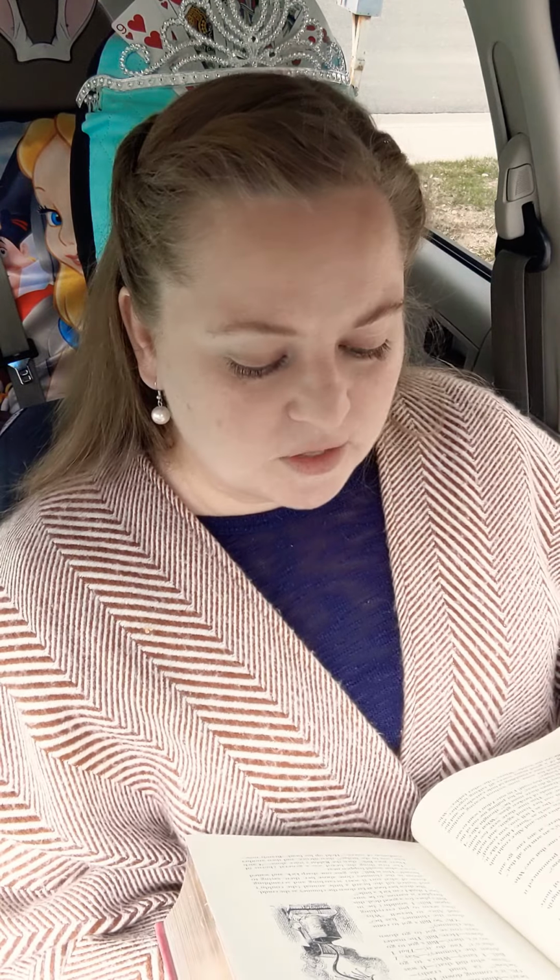She made out the words, "Where's the other ladder? Why, I hadn't to bring you but one. Bill's got the other. Bill, fetch it here, lad. Here, put 'em up at this corner. No, tie 'em together first. They don't reach half high enough yet. Oh, they'll do well enough. Don't be particular. Here, Bill, catch hold of this rope. Will the roof bear? Mind that loose slate. Oh, it's coming down. Heads below."